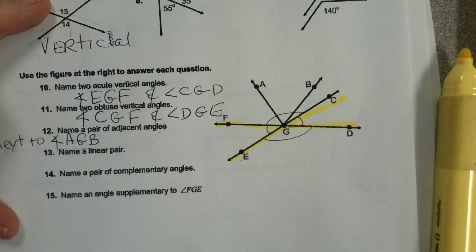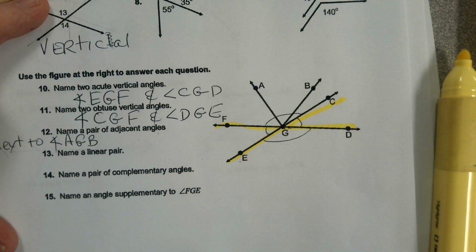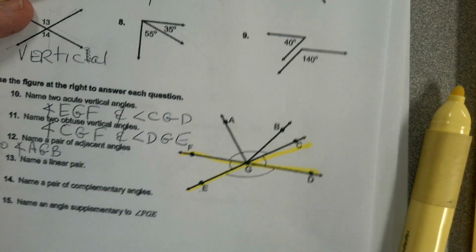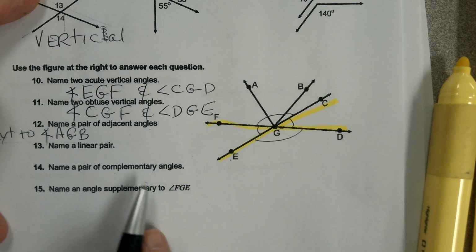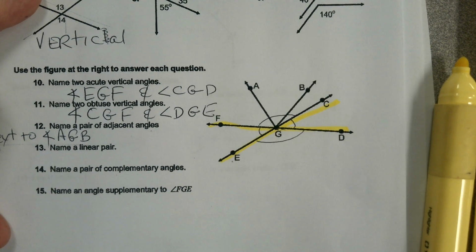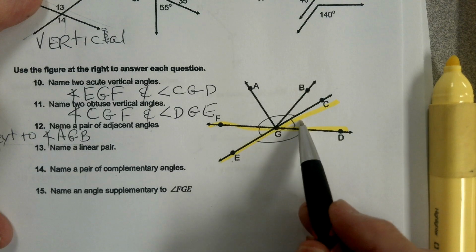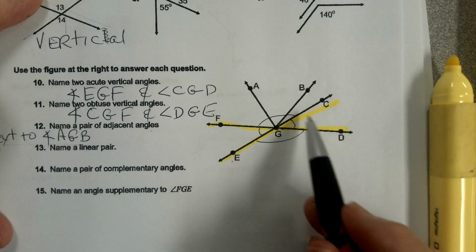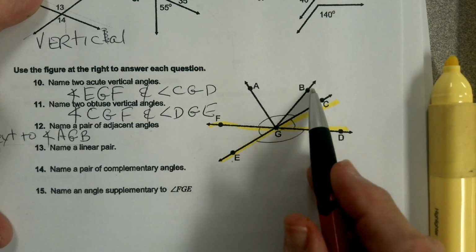How can I tell complementary? Oh, complementary. If you're looking for complementary angles, what are you looking for? Two that add up to be what? 90. Do these two add up to be 90, do you think? Does that form a right angle?